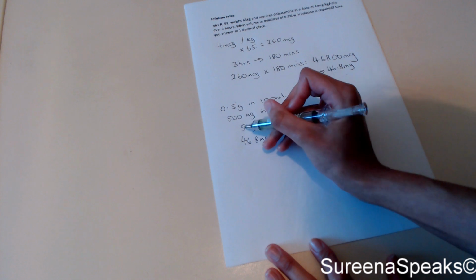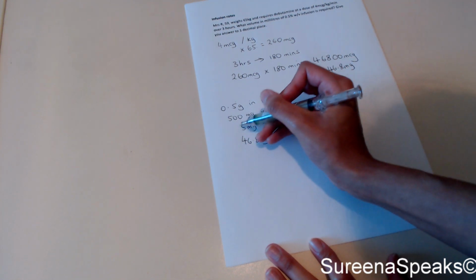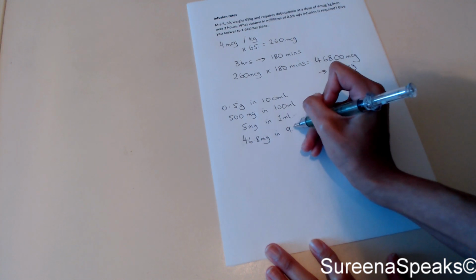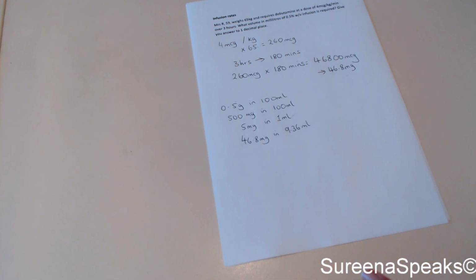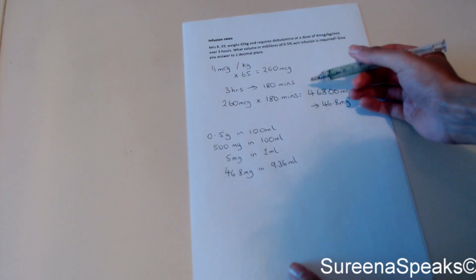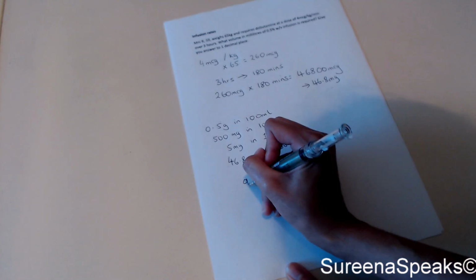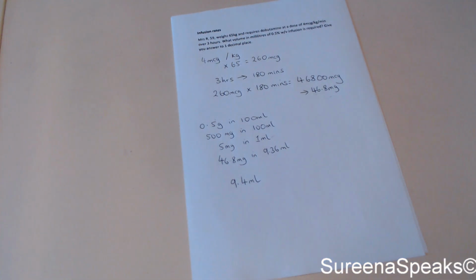Well, if we work out how to get from 5 to 46.8, what we do to one side, we have to do to the other side, and we end up with 9.36 mils. Hold up a second, that's not our answer though, because our question has asked us to give it to one decimal place. Therefore, our answer is 9.4 mils of the 0.5% w/v solution, which is required for the infusion.